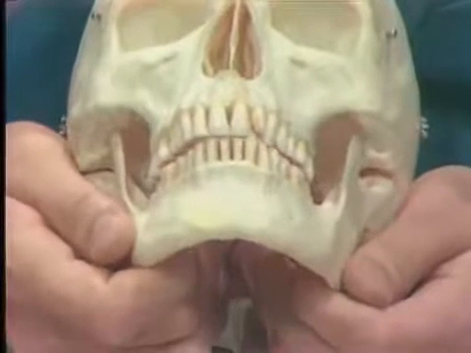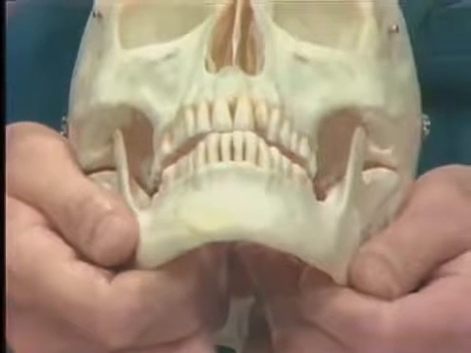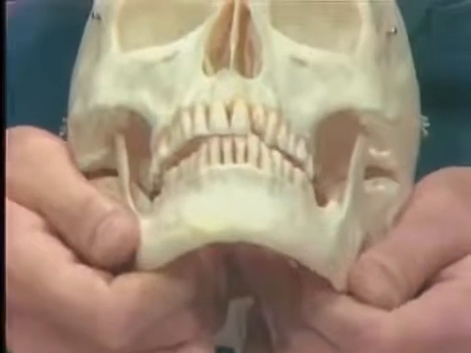So we go through that once more, and move it straight anteriorly. That's an incisive action then. And this is guided by the anterior teeth.